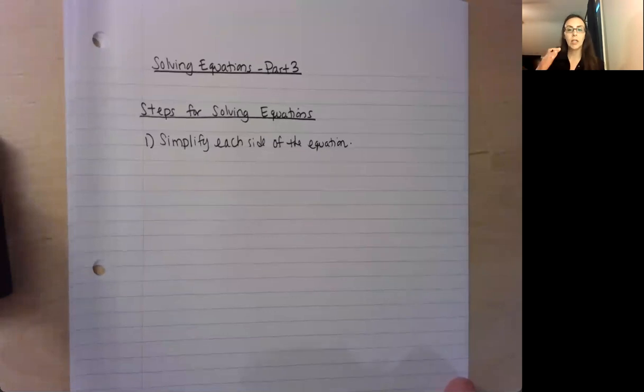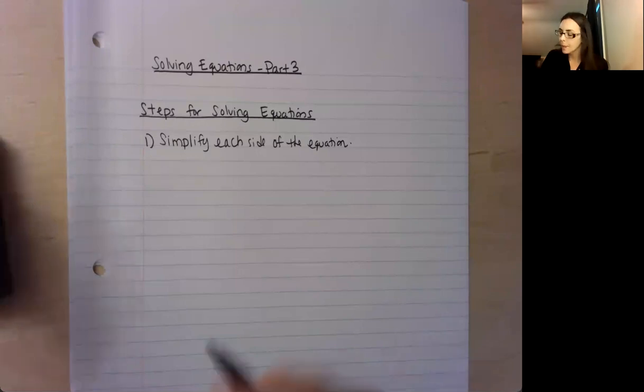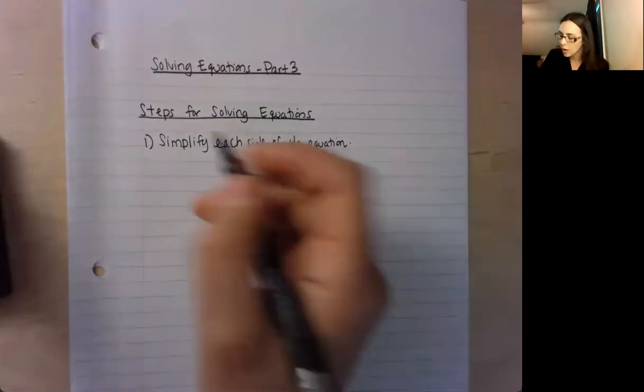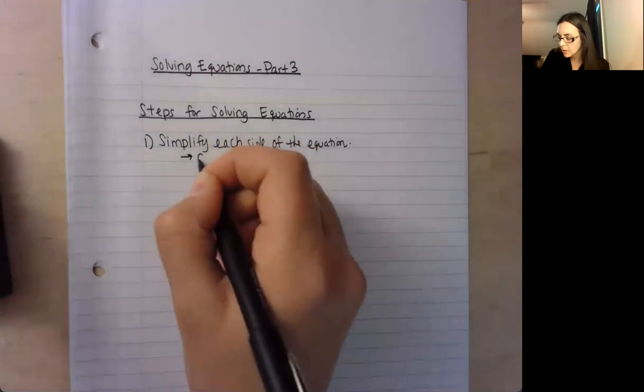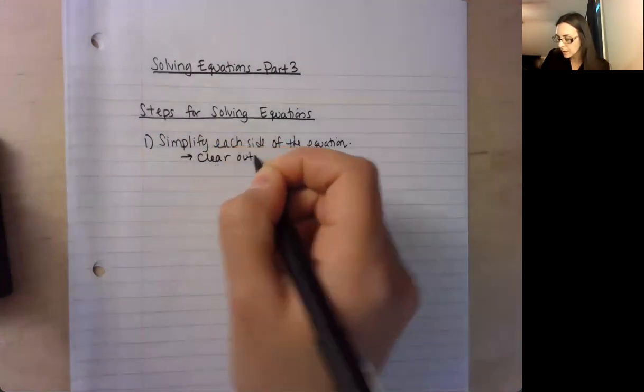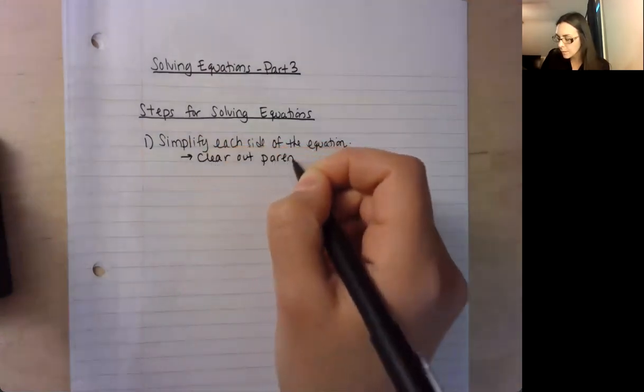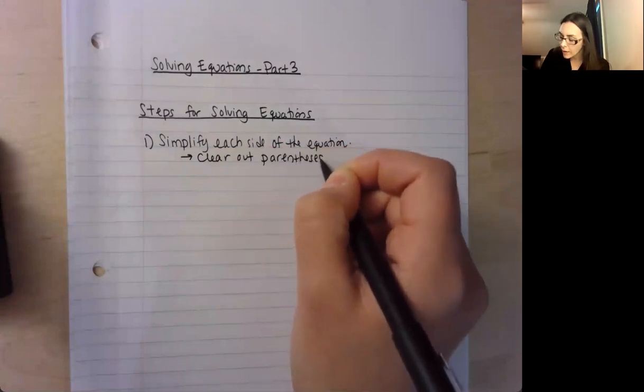All right, so your first thing you want to do here is you want to look at each side of the equation and you want to simplify it as much as you possibly can. So this is where a lot of the work is going to come in. So things that we're going to do are, clear out parentheses using that distributive property.